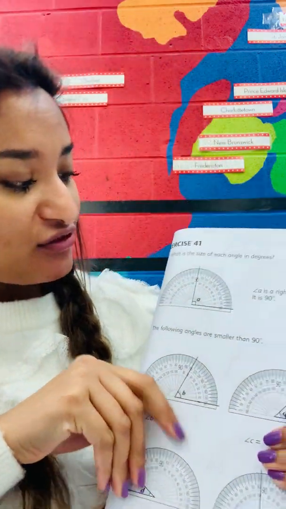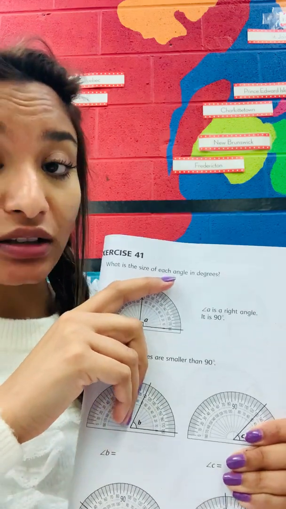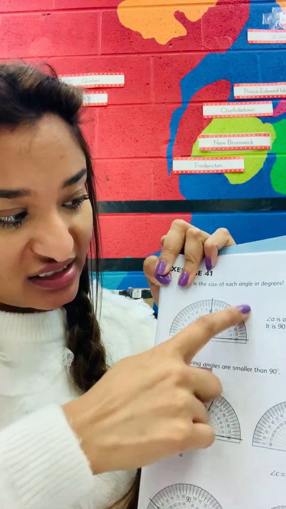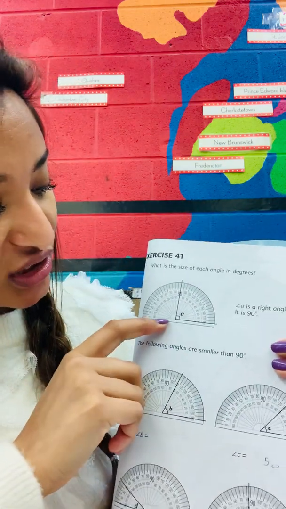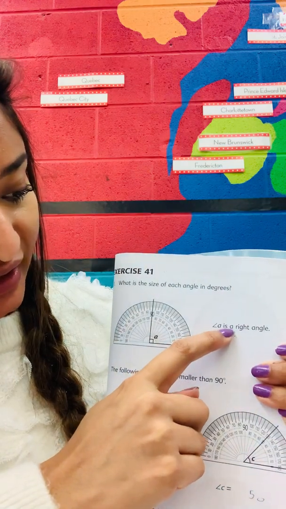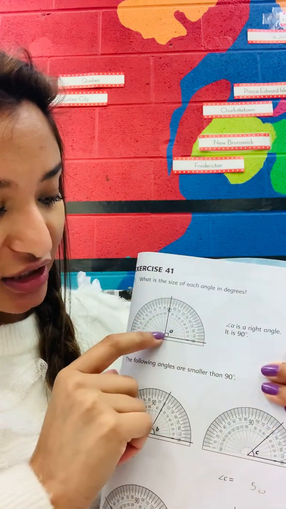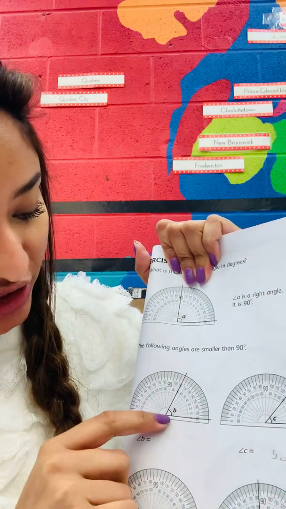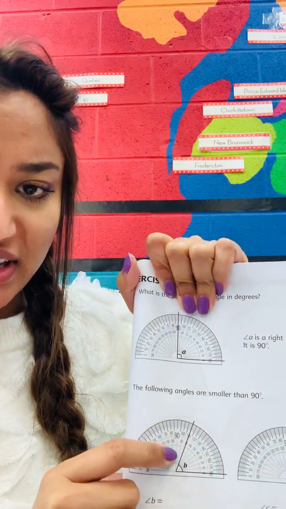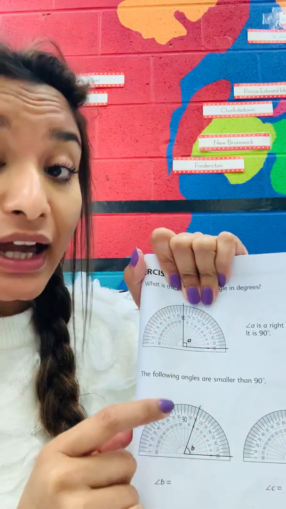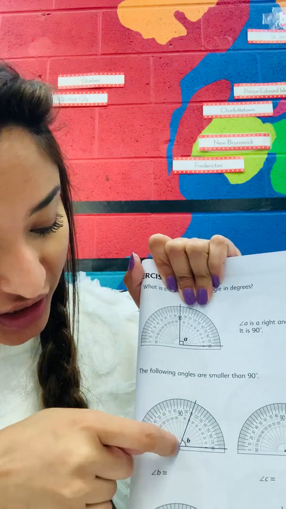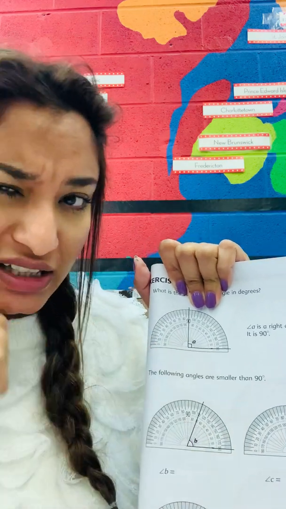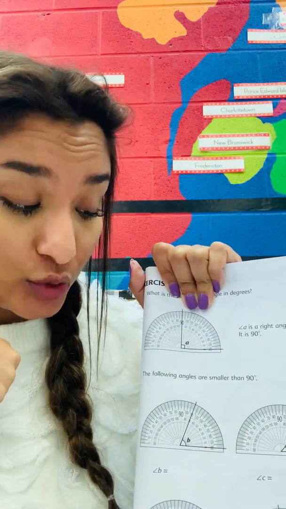And so they have said, what is the size of each angle in degrees, right? And again, we have to learn to read our protractor. This is a picture of the protractor. So right now, angle A is a right angle. It is 90 degrees. Okay, they've done this one for us. Let's look here. Is this acute or is this obtuse or is this right? It is less than 90, right? It's not at 90, so I know if it were 90, it would look like this. It looks like less than 90, so therefore it's an acute angle.